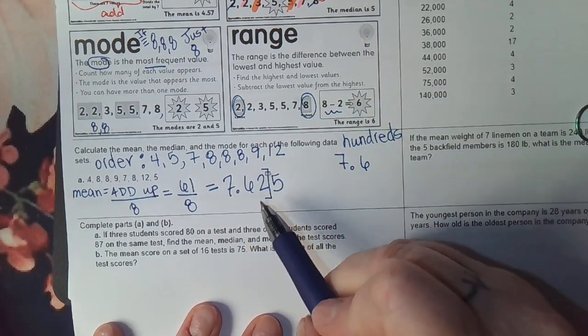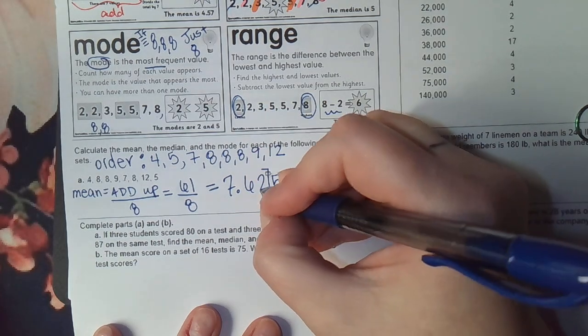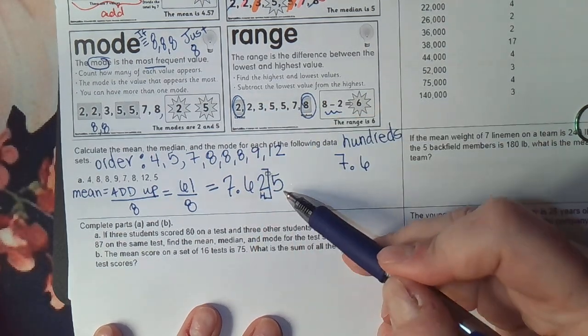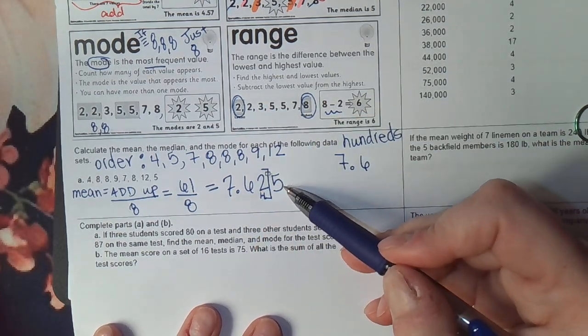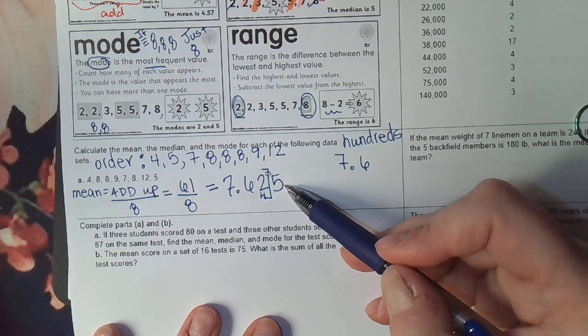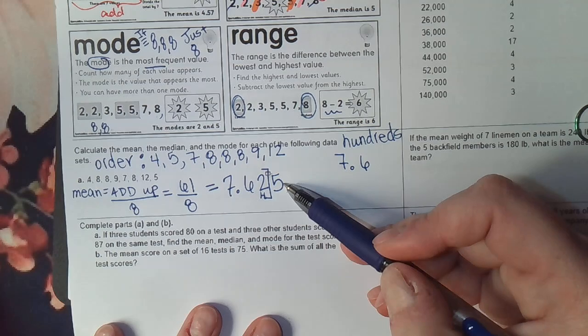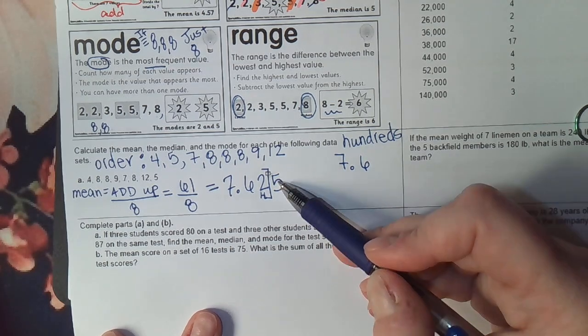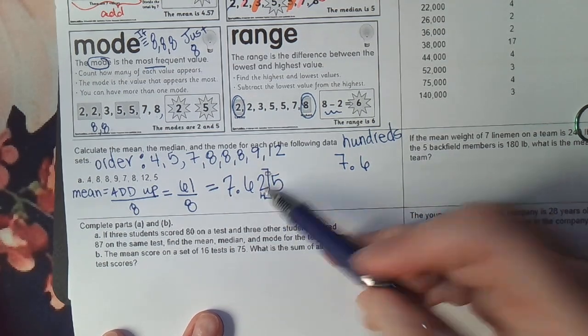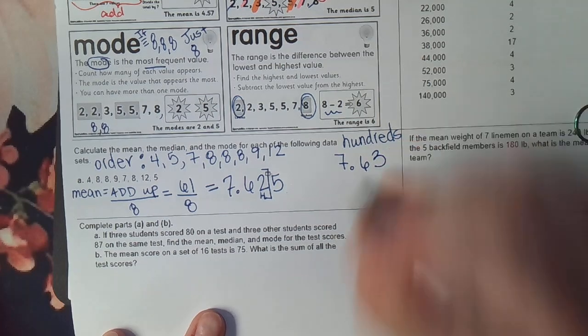Well, since 2 is in the 100 spot, we look at the digit to the right of it. We look at the number to the right of it. And if it's 4 or less, we let the 2 rest. If it's 5 or more, we up the score. So this 5 is 5 or more. So we're going to up that 2 to a 3.